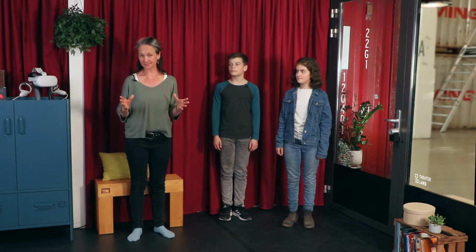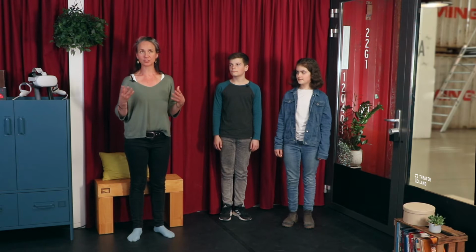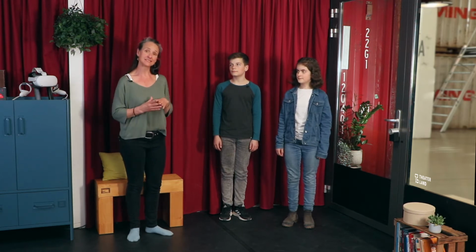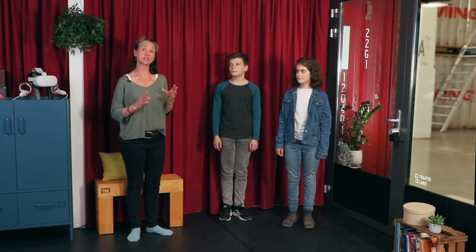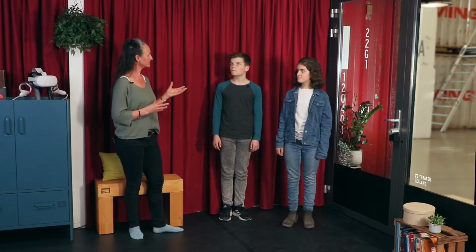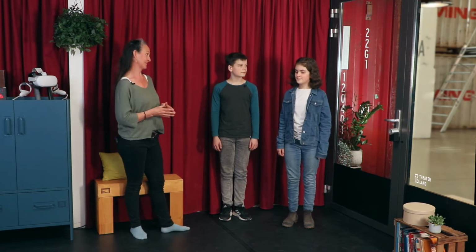So, the way it works, students form a circle in the classroom. Student 1 would shout out a word like, for example, tree. Then the next student at random would then shout out another word which they associate with tree. So Piet, if I say to you tree, what do you think of? Branch. Perfect. So what does branch make you think of?